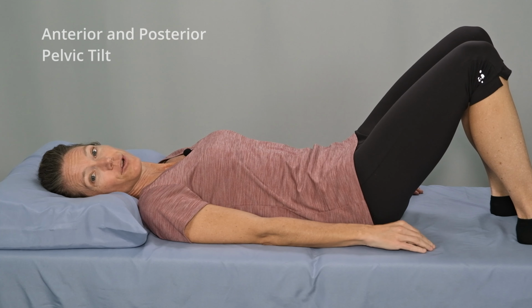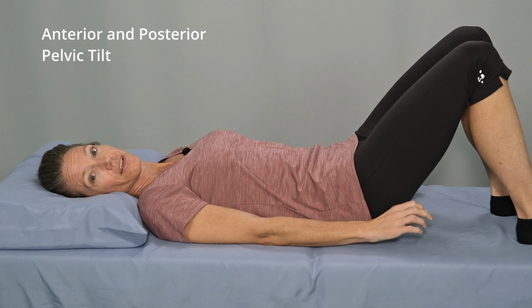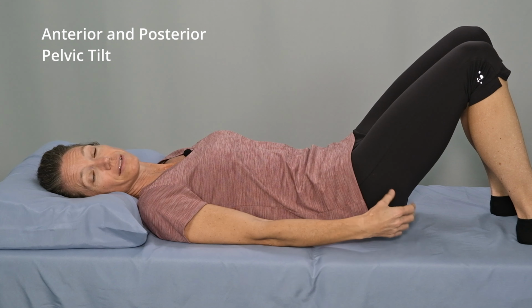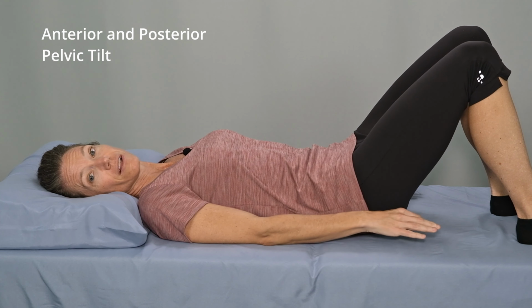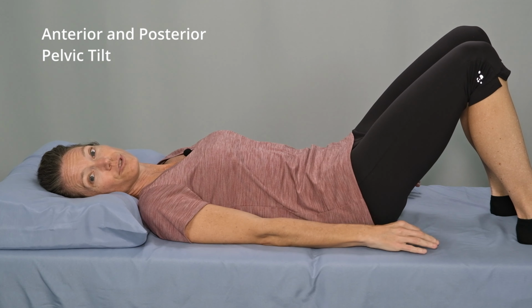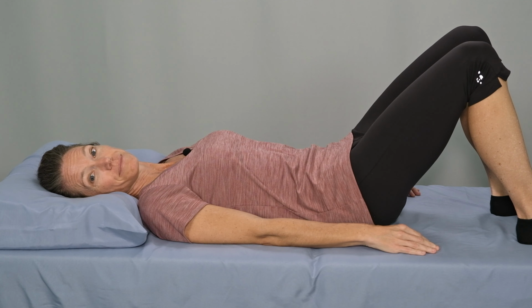These exercises will help you get a feel for midline posture and will help restore normal muscle balance in the areas that we see affected and are associated with forward head posture. We'll start with anterior and posterior pelvic tilts. These exercises help to restore neutral or midline alignment of the pelvis, and they'll help you get a feel for where your pelvis is and how to correct the alignment.